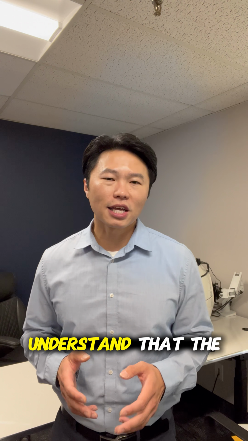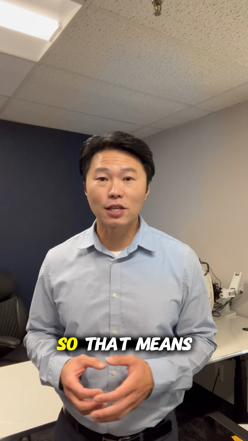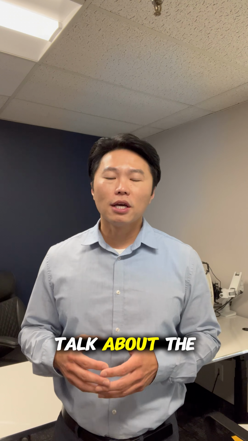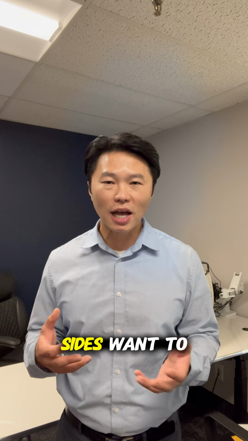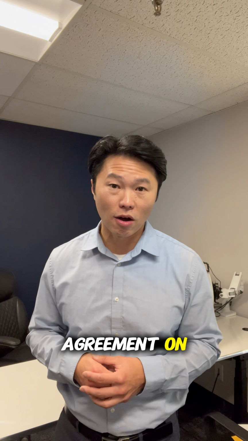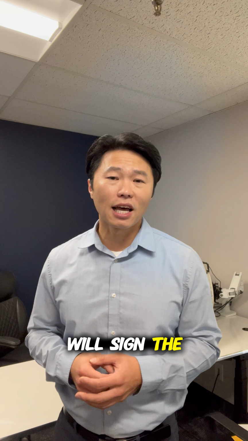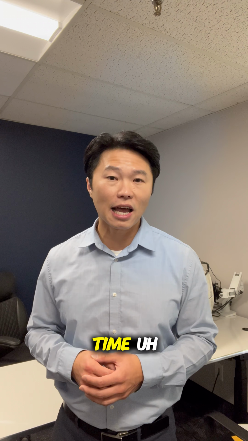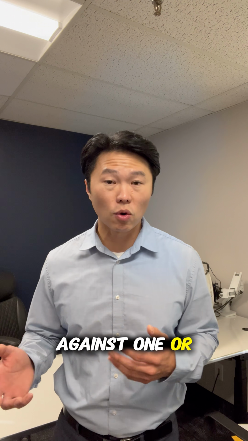Now, you have to understand that the letter of intent is a non-binding letter. So that means that it's a tool where we can talk about the different terms, price, due diligence periods, and get an idea of what both sides want to come to an agreement on. Generally, the seller and the buyer will sign the LOI, but again, it's non-binding. They can cancel that at any time and not have any legal recourse against one or the other.